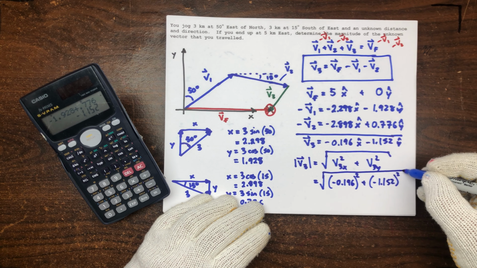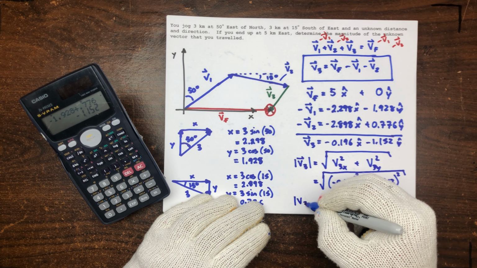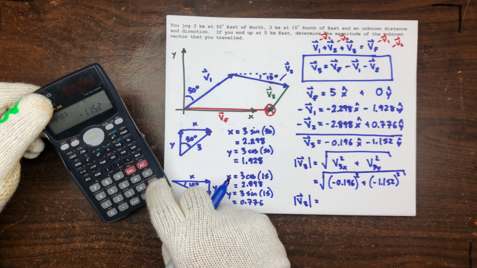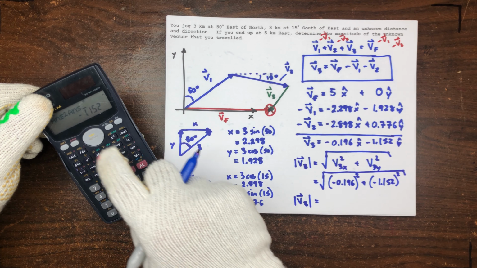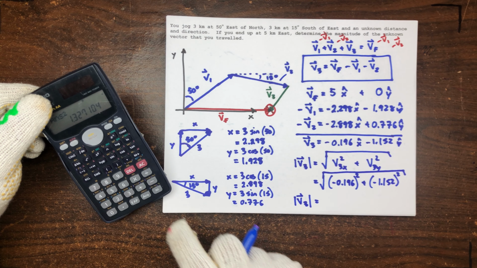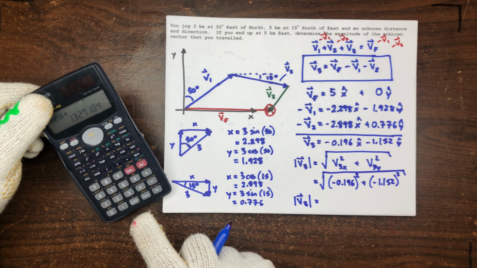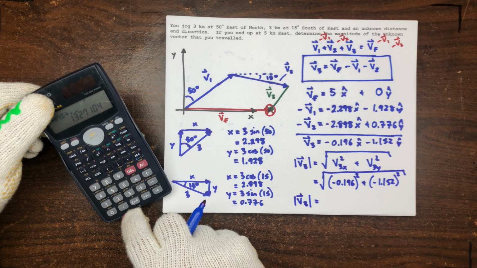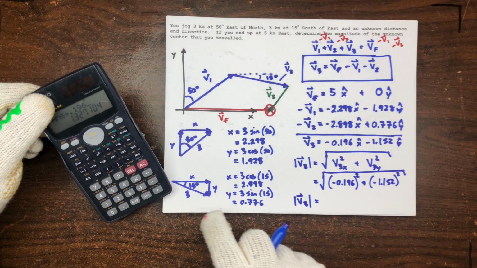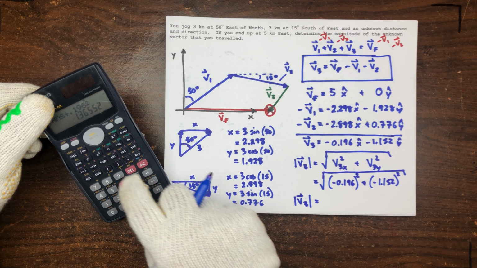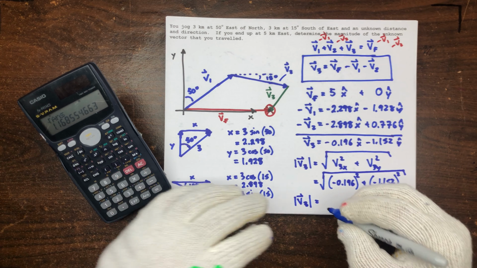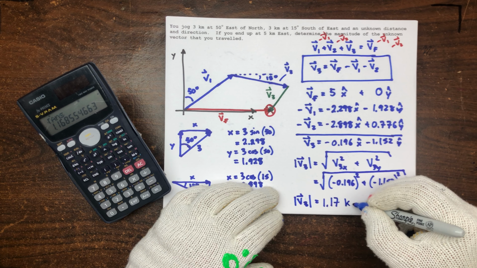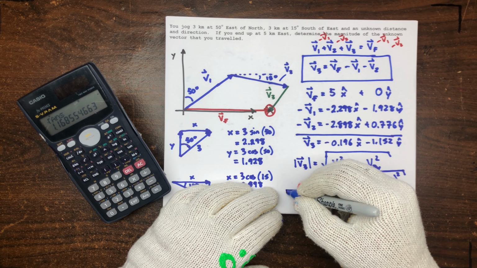Okay, so the v3 vector magnitude is going to be equal to that number squared, which is going to be positive, and plus, what was that one? That one was this one. So this one plus 0.196 squared, square root, equals 1.17 kilometers. That was the unknown distance.